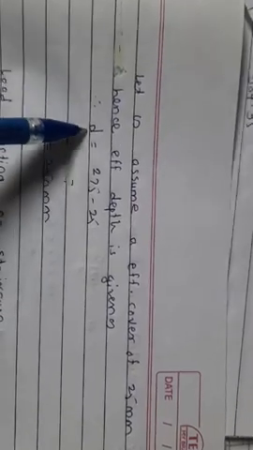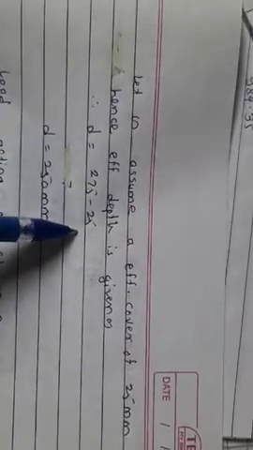Now let us assume effective cover of 25 mm. So we are getting the effective depth, that is effective depth is equal to overall depth minus effective cover. So we are getting this d is equal to 250. Step 5 will be the calculation of the loads acting on the staircase. Now let us consider 1 meter width of the staircase.